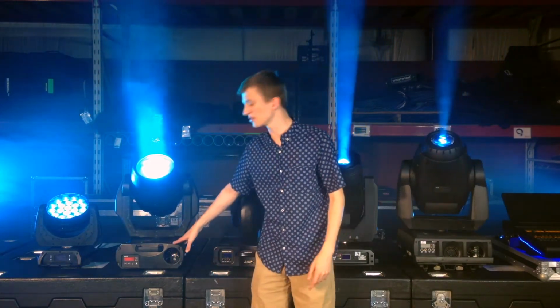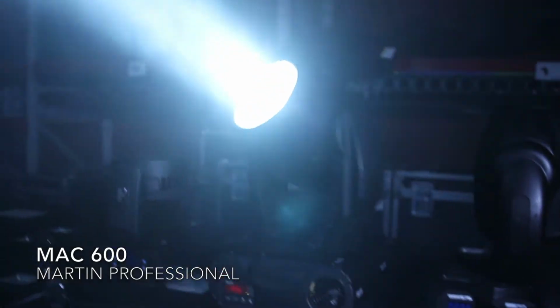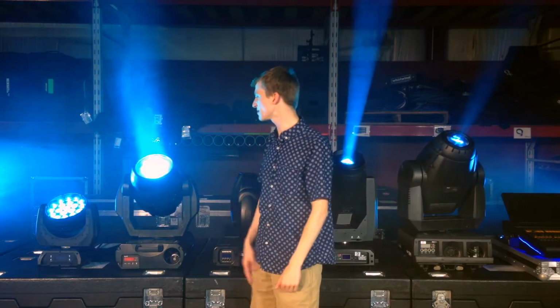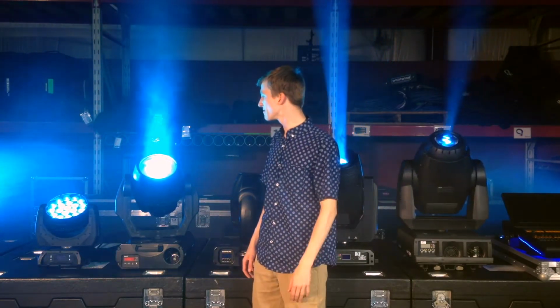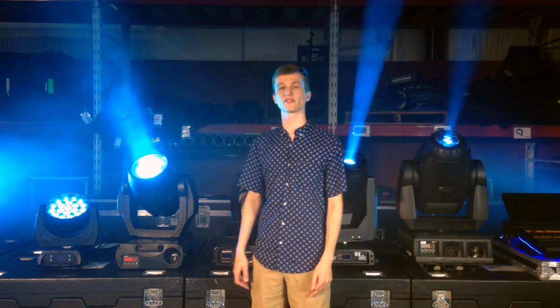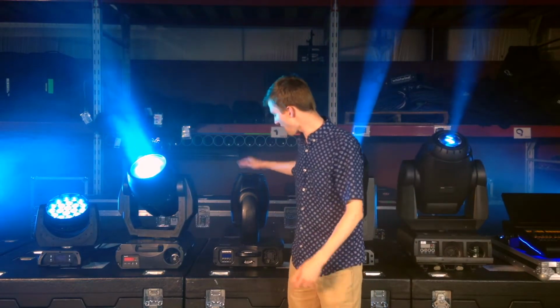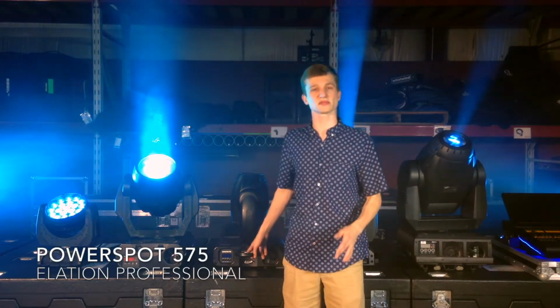Right next to it, I have the Martin Max 600. This is a pretty big, powerful wash fixture. It's a bit of an older fixture made by Martin, but it still has a bunch of little tricks up its sleeve, and you can achieve really great colors with it. As I mentioned, the broken fixture sitting right behind me is the Elation Power Spot 575.